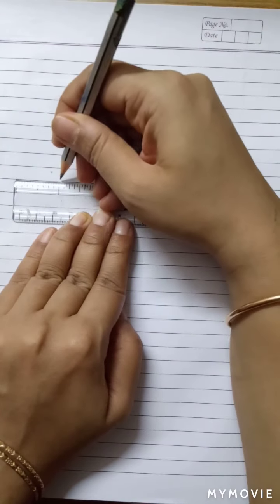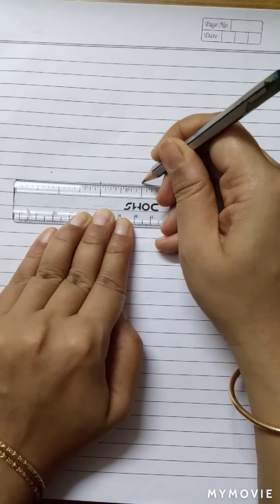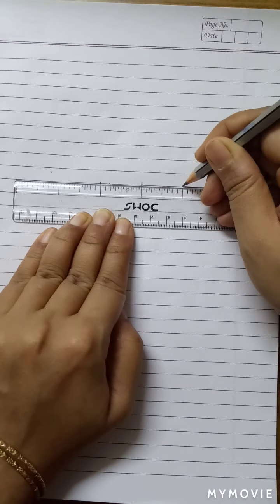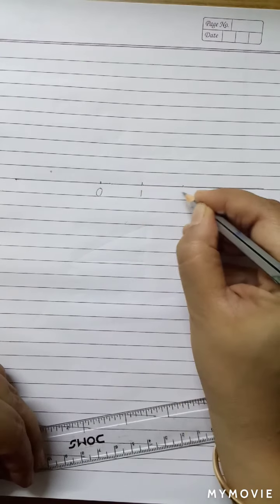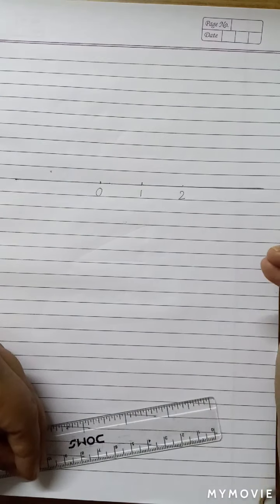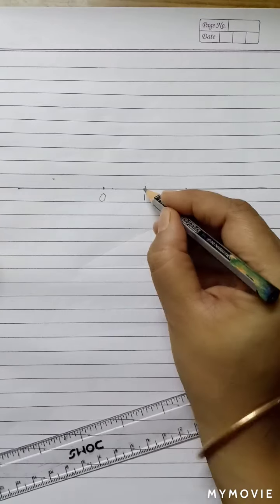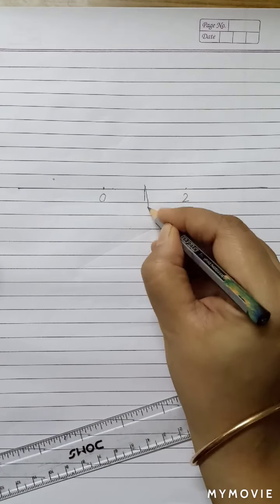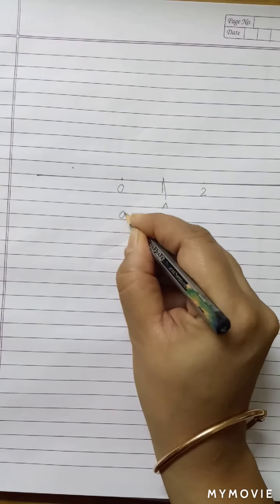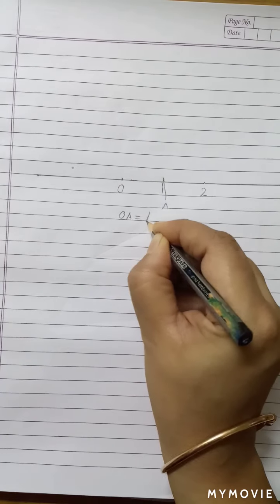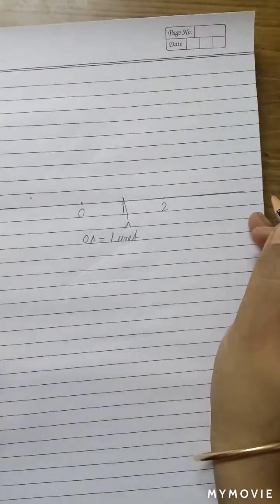So let's take this point as 0 and this point as 1 and this point as 2. Here we have 0, here is 1 unit and here is 2 unit. So this is 1 inch, this is 2 inch, and let's call this point as A. So we have OA is equal to 1 unit. Here in this case it is 1 inch.